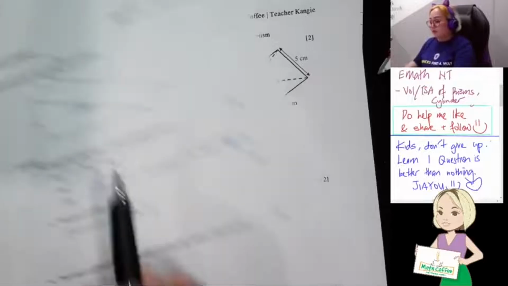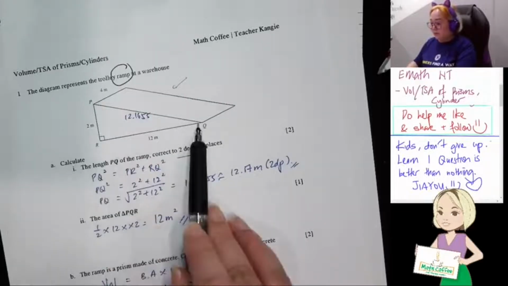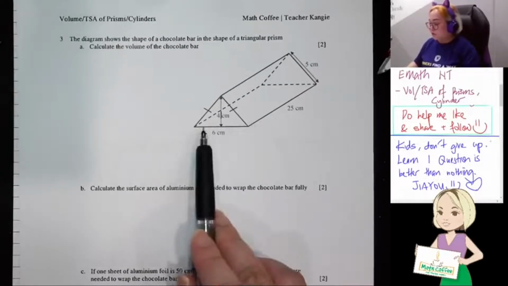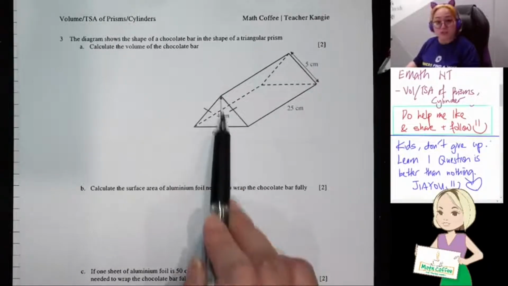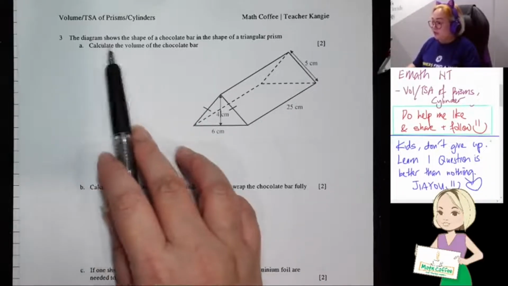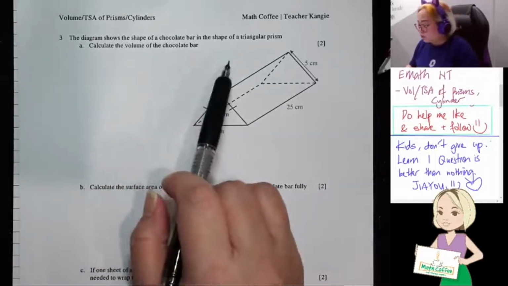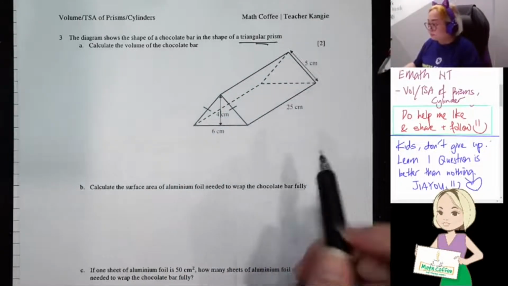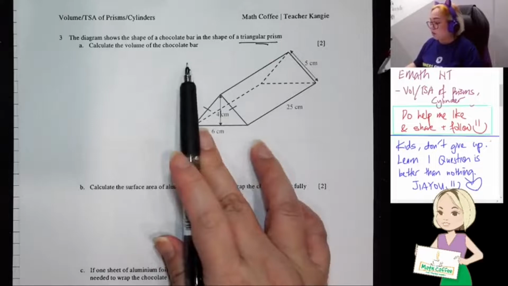Just now you could see a right angle triangle, so it's half times base times height. A triangle is also half times base times height in this case, but of course here the base is 6 and the height is 4. So now let's read the question. They say it's a chocolate bar in the shape of a triangular prism. Calculate the volume of the chocolate bar.